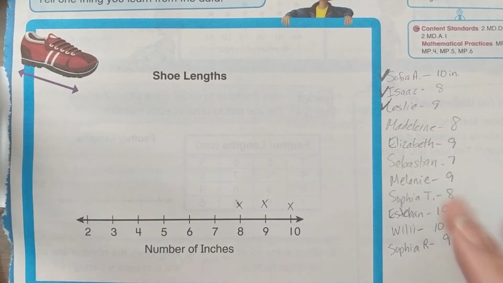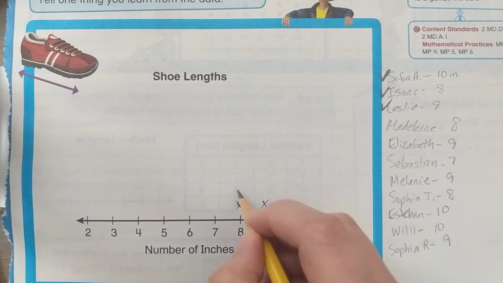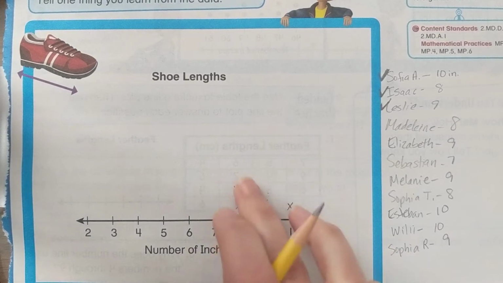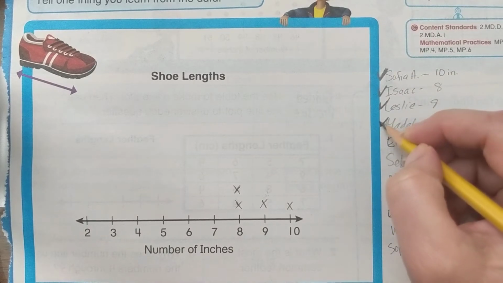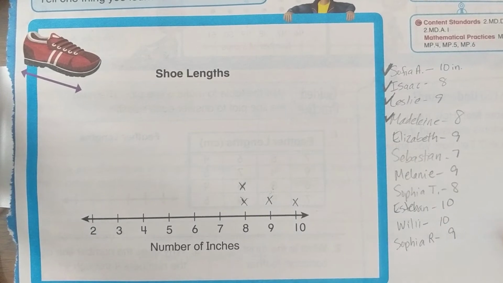Madeline was 8. There was already an X here on the 8, so I make my second row on top of the first one. So now we have 2 people who measured 8. Put a check mark over by Madeline's name, showing that I completed hers on the chart.